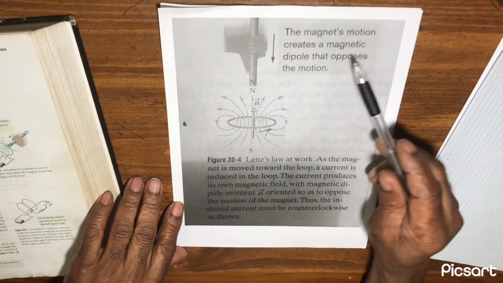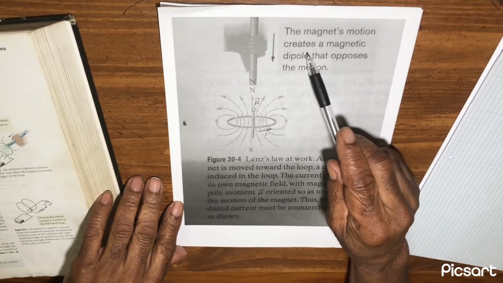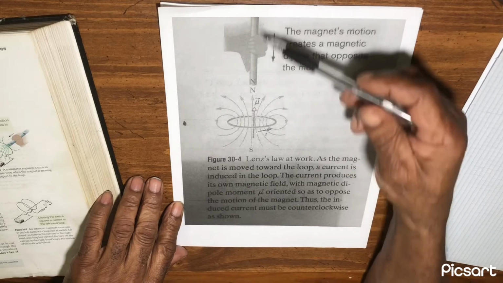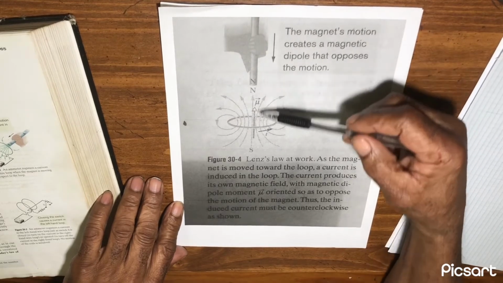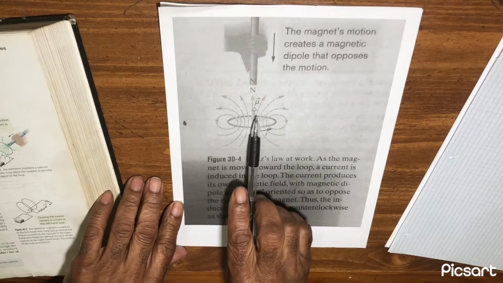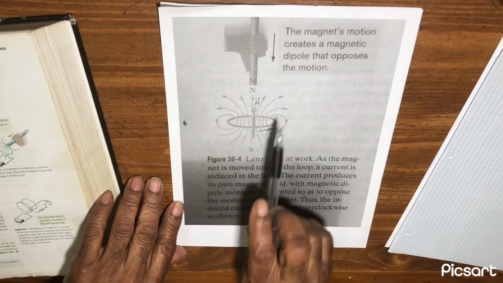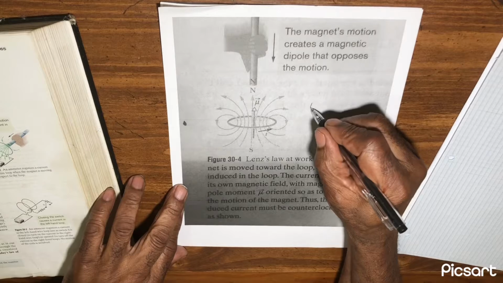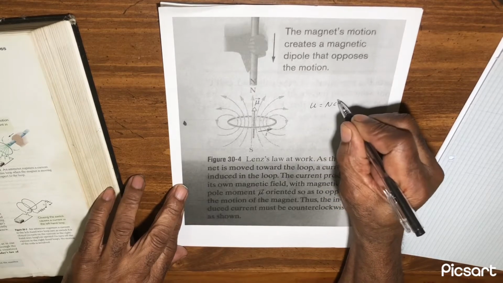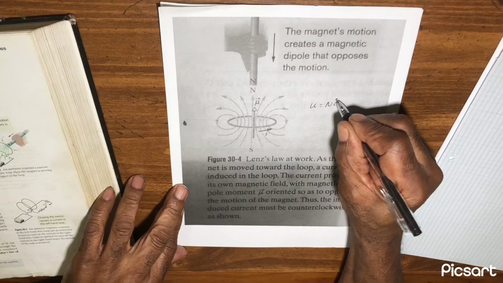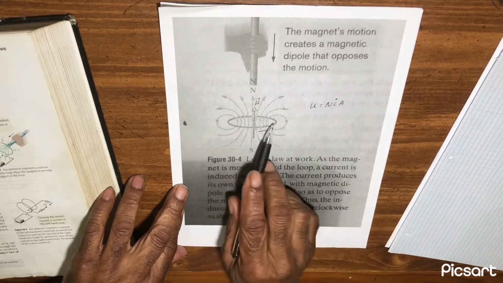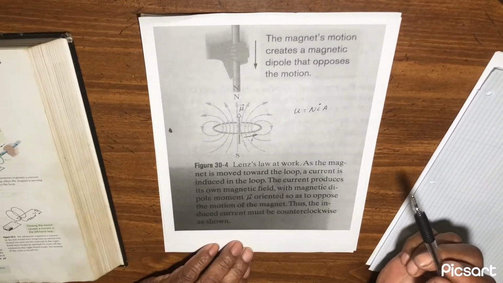Here's an example. The magnetic motion creates a magnetic dipole that opposes the motion. We're bringing this rod toward this ring, and we have mu. This is going to be the opposition. Mu is equal to number of turns, current, times the area of this ring.